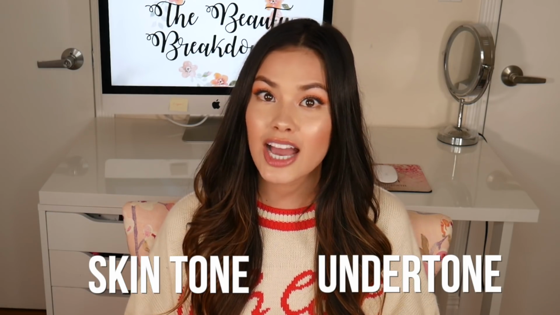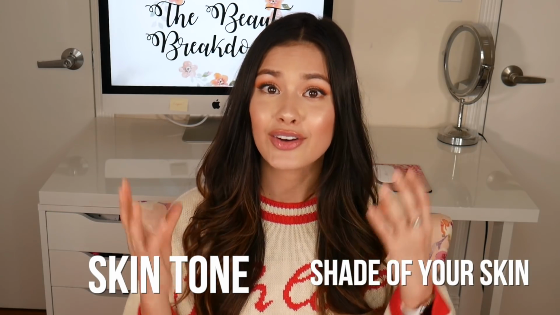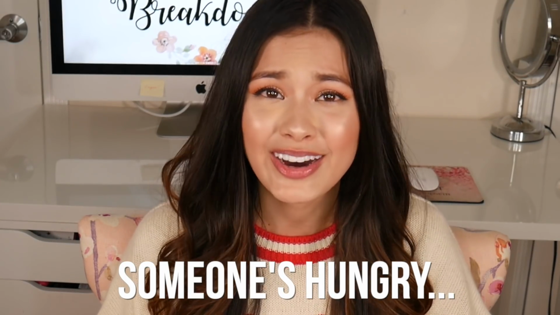Now your undertone is actually different than your skin tone. So your skin tone is the shade of the skin, your overall appearance that you're seeing when you immediately look at your skin. And a lot of times there are different ways companies will describe your skin tone. It can vary from anything from like fair, beige, deep. I've even seen skin tones described with numbers and also quite delicious names like vanilla, chestnut, creme brulee, ganache. Shall I go on?